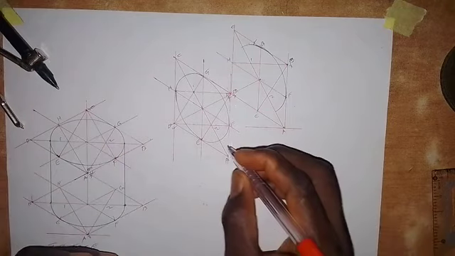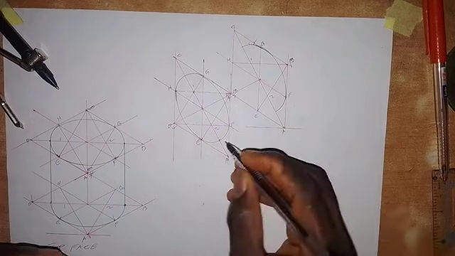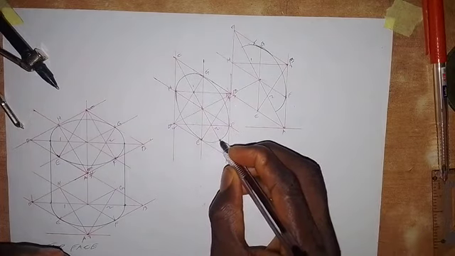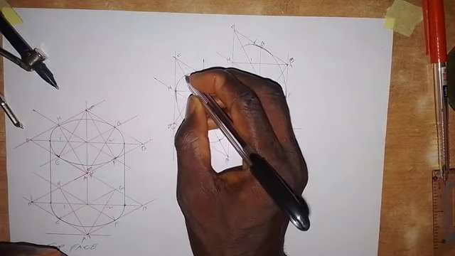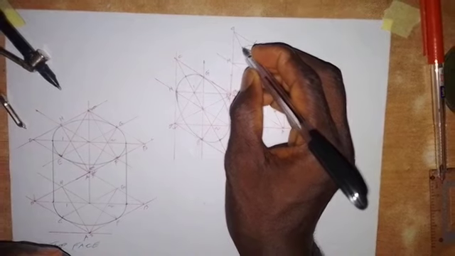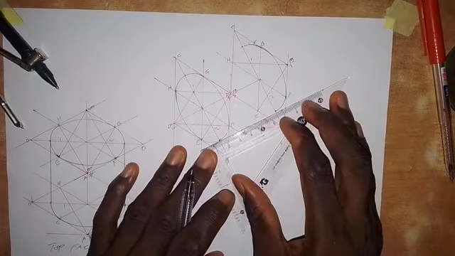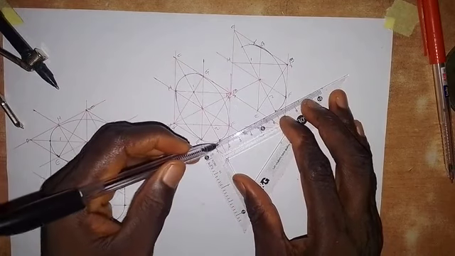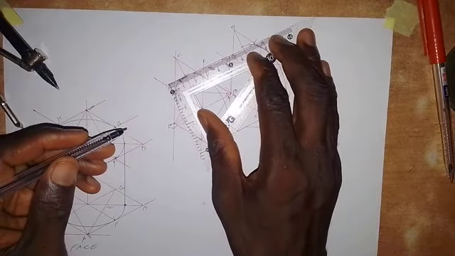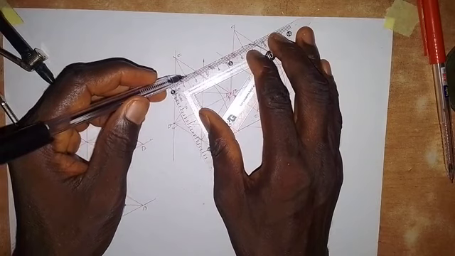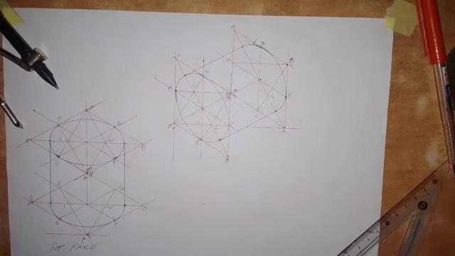Now we are connecting this point on the longest diagonal to this point. We are connecting them together, and we connect this point and this point. We connect them together with a straight line. Just draw a line from here to here like this. Then we connect from here to here. All those errors that happen are a result of the compass that I'm using.